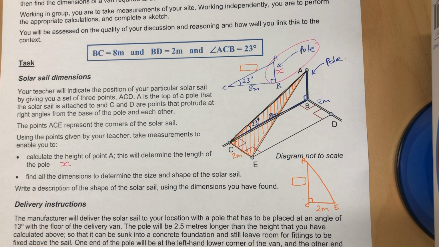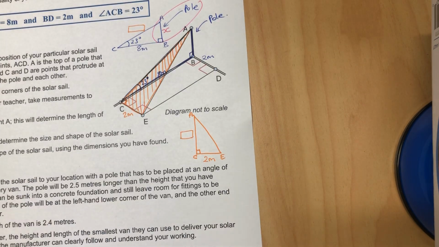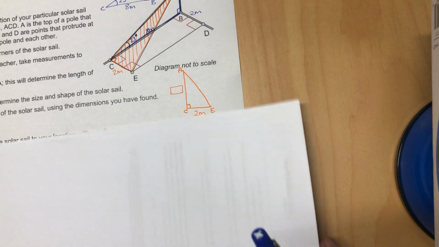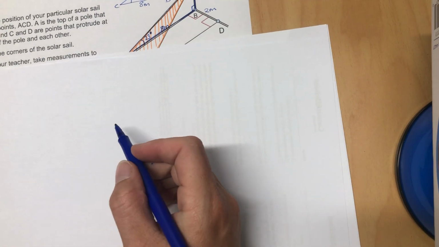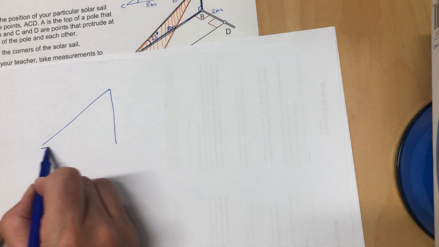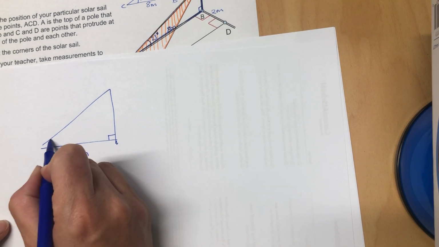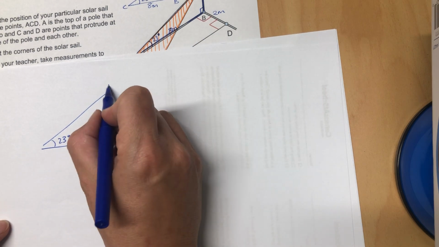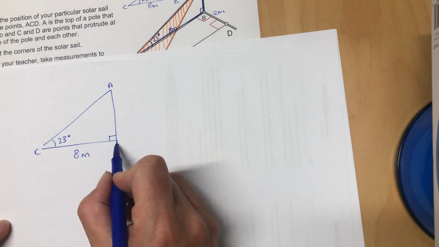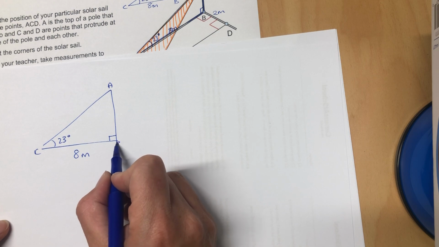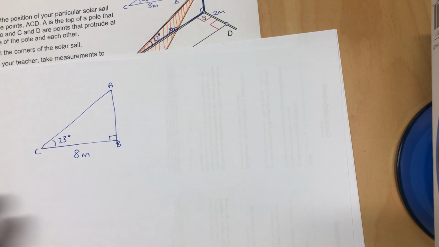Once I've done that, I can move on to find the dimensions of the shade sail, which is my orange triangle. So I'm going to just move this out of the way a bit, and I'm going to copy down my blue triangle here so that I've got it to work with. Oh, ignore that little bit there. So I've got 8 meters, I've got 23 degrees, I've got A, C, and B there. And I want to find the height of the pole. That's what I had up that side. That will tell me the height of the pole that I need.